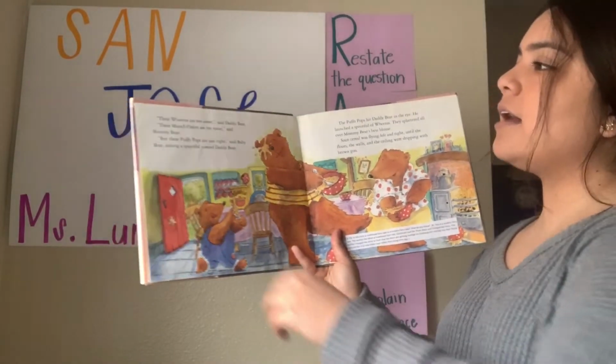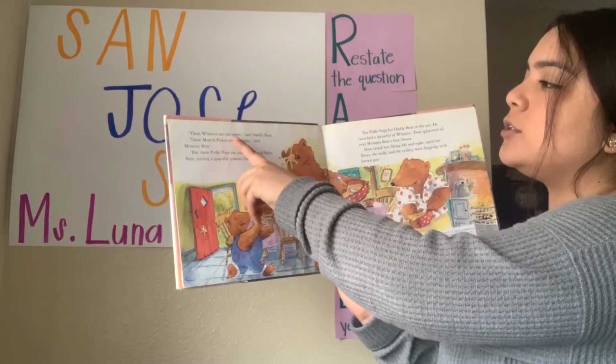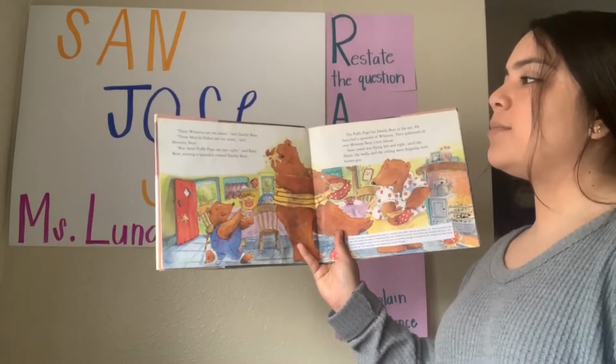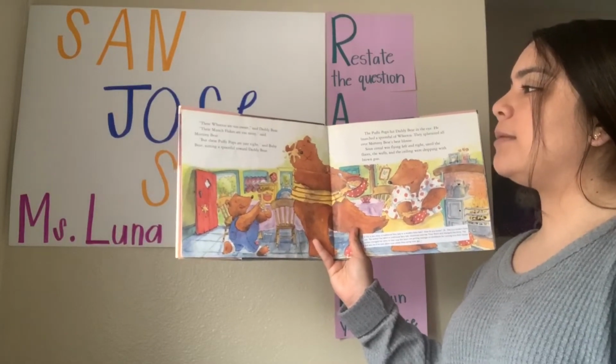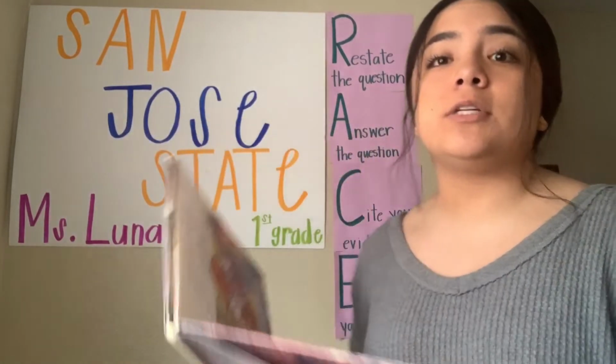And we know that because in the text it says, "These Wheatos are too sweet," said Daddy Bear. "These Munchflakes are too noisy," said Mommy Bear. "But these Puffos are just right," said Baby Bear, aiming a spoonful toward Daddy Bear. Just like what Goldilocks was doing in the Three Bears' house when she was eating their porridge. Awesome job. All right, let's keep on reading.